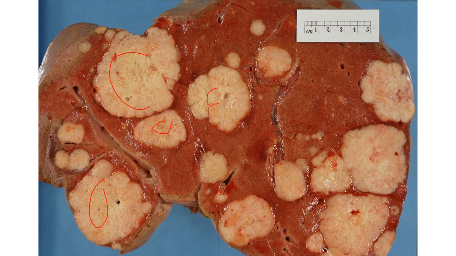With this, we can conclude our discussion on the basic principles of neoplasia. See you in the next one.